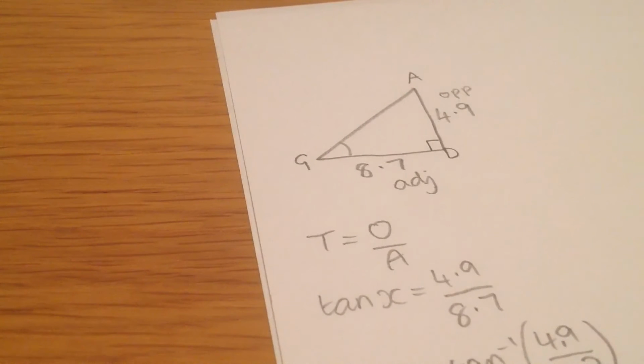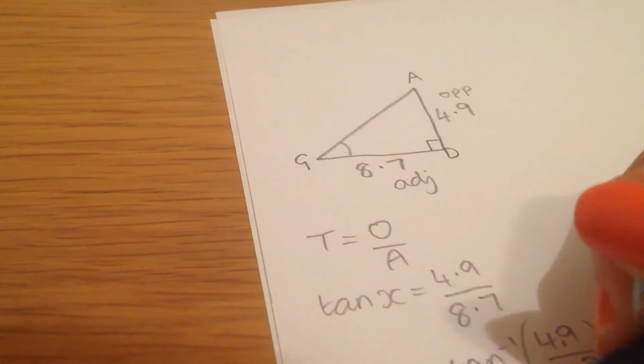Remember, when you do this, make sure your calculator is in degree mode. Otherwise, you will not get the correct answer. I'm saying this from experience because I did this when I earlier tried to do it. And I end up with 29.38 degrees.